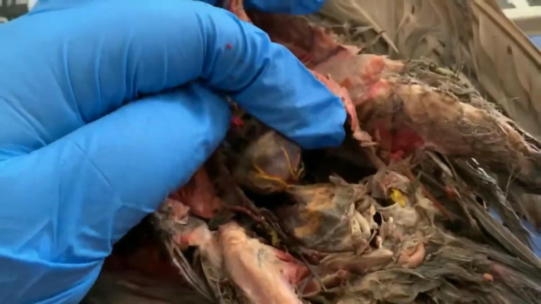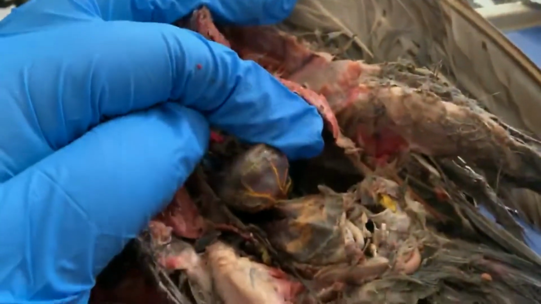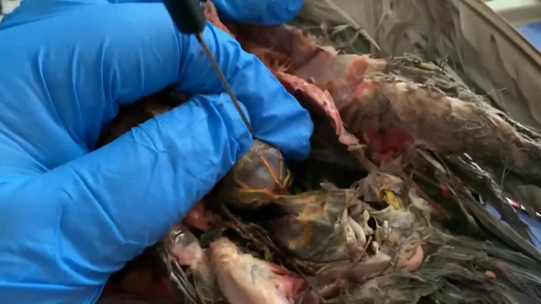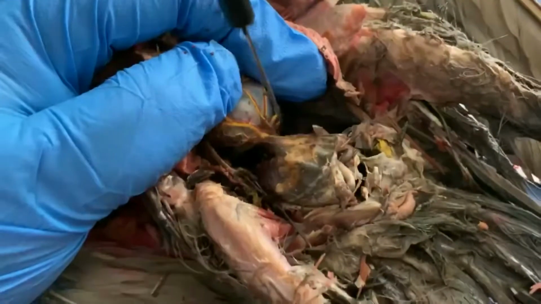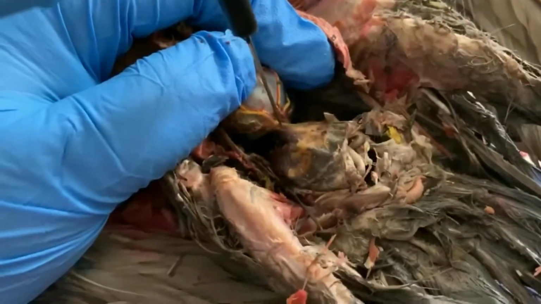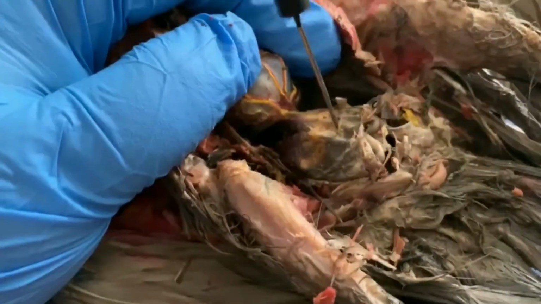All right, so now we're getting into the digestive organs. We had the esophagus and the crop as the top part of the digestive system. Here we've got the stomach. You see the beautiful vasculature surrounding it. Below that, we have this kind of peritoneal sac that has the intestines in it.